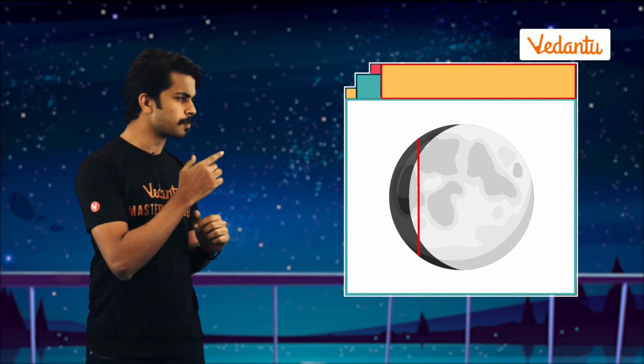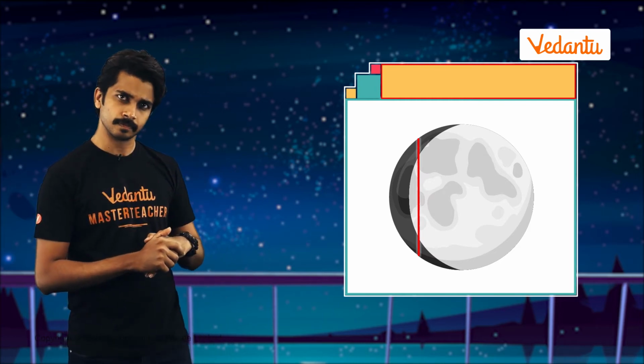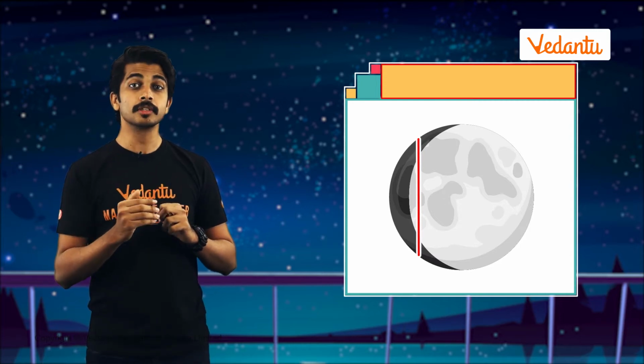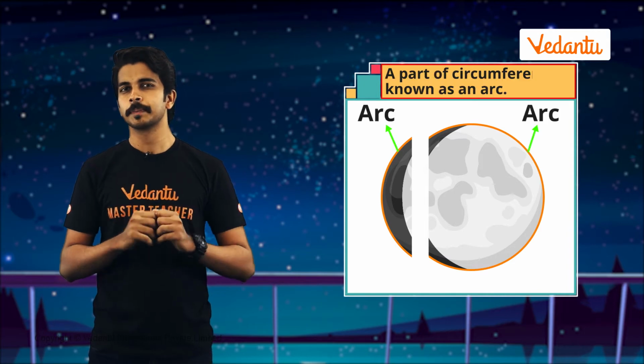Let's draw a line between the dark and the light parts of the moon. What is this part of a circle? It is a chord, a line that touches the circumference at 2 points. It seems like here a chord is dividing the circle in two parts. If you look closely, we can see that it is also dividing the circumference in two parts.